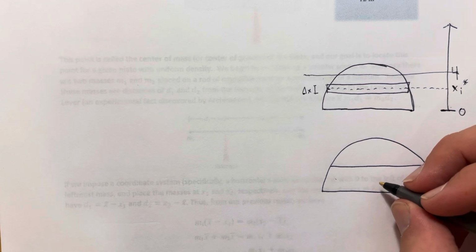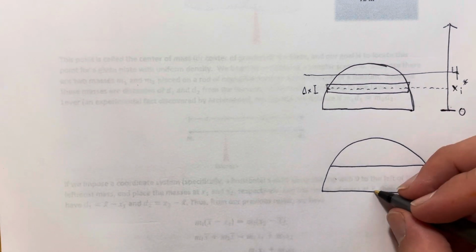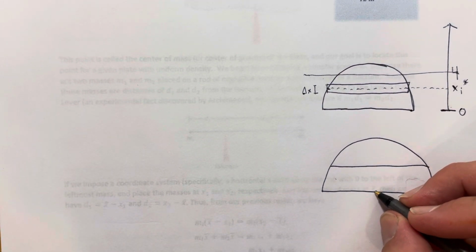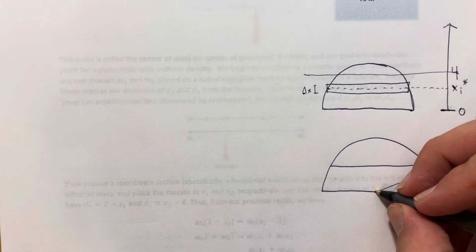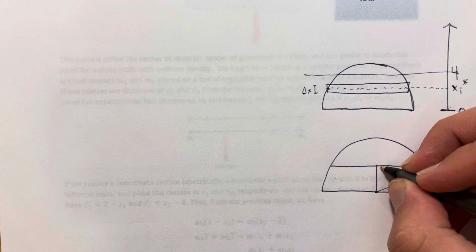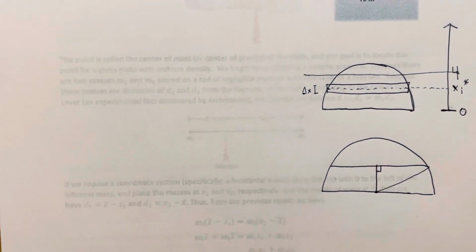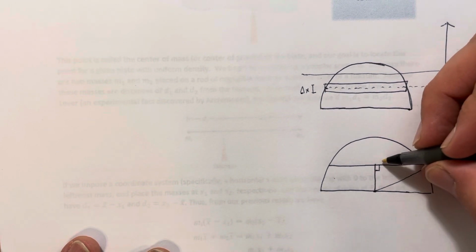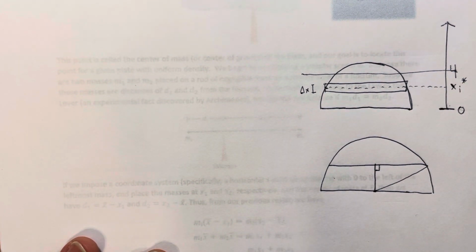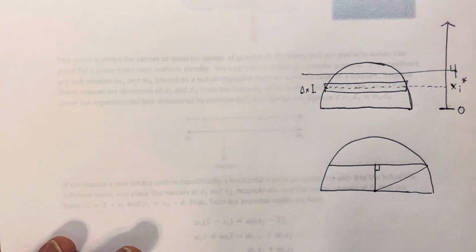And what I'm going to do is go to the center of my semicircle, which is right here. And I'm going to draw a radius that goes out and meets this line segment right here, and then a perpendicular line right here. Okay, now the next question is, do I know the lengths of any of the sides of this right triangle that I just created? I actually know 2 of them.